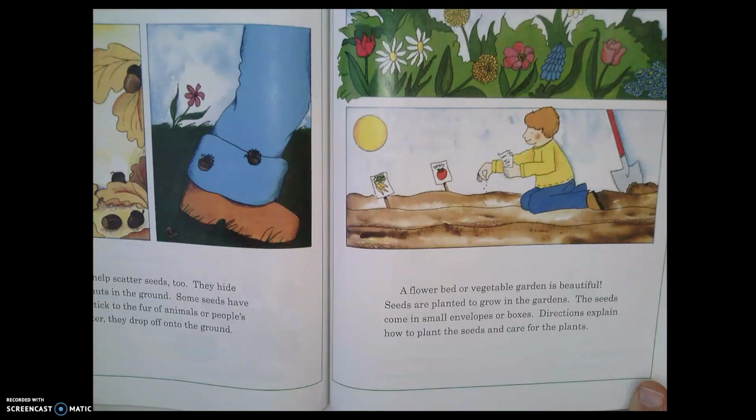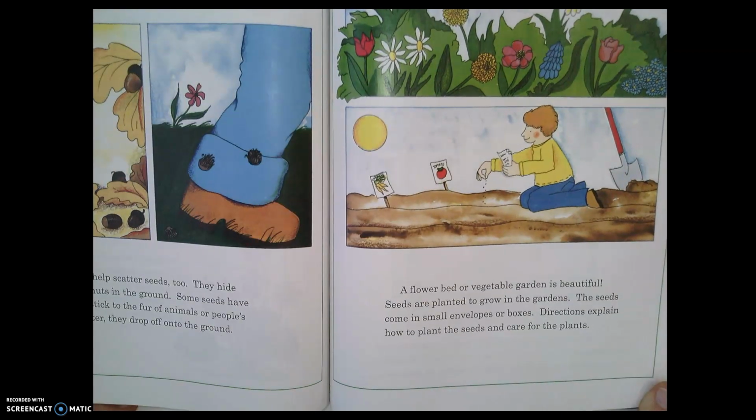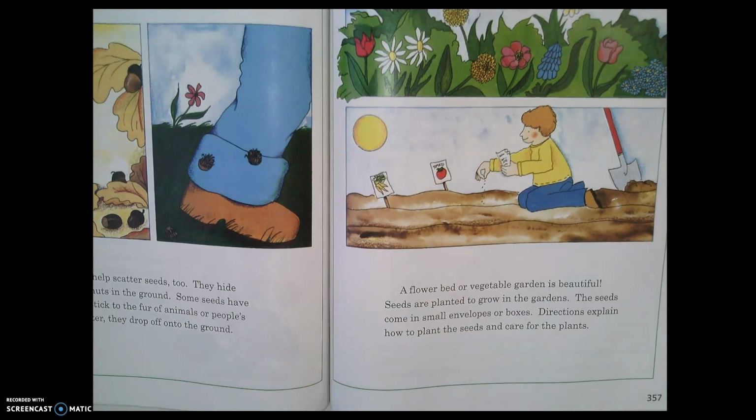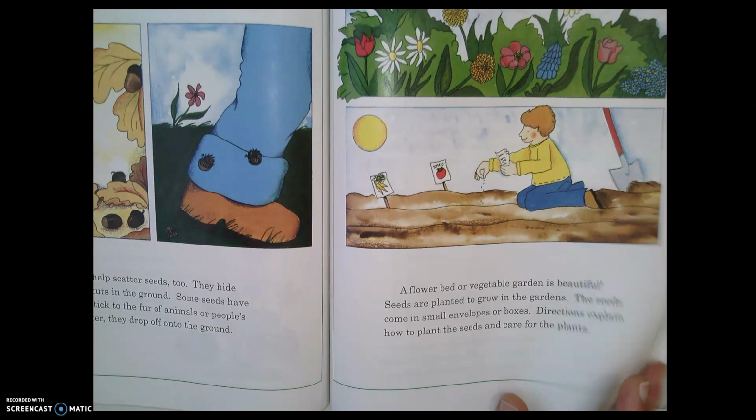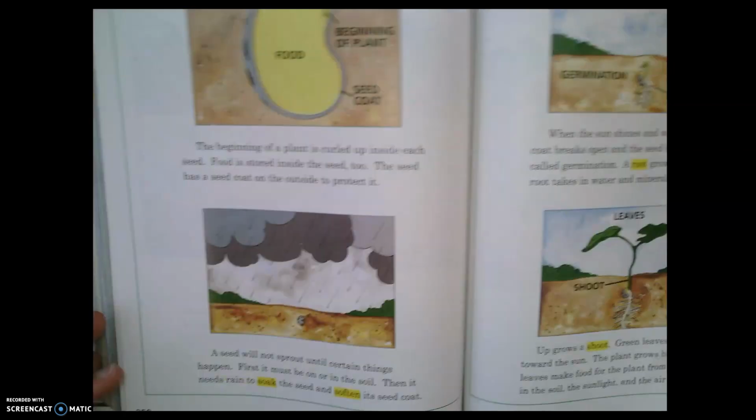Let's keep going. A flower bed or vegetable garden is beautiful. Seeds are planted to grow in the gardens. The seeds come in small envelopes or boxes. Directions explain how to plant the seeds and care for the plants. And you might have done that before, and we're going to get to do that in science.